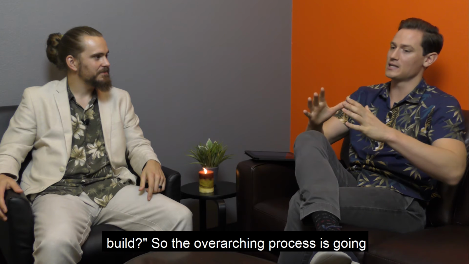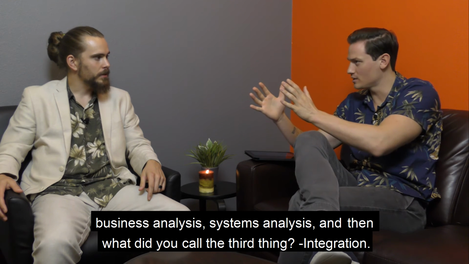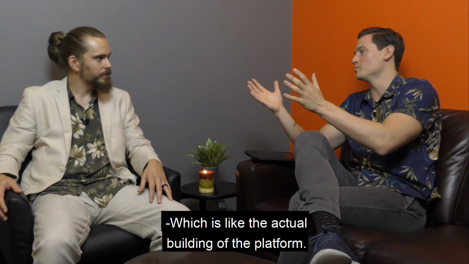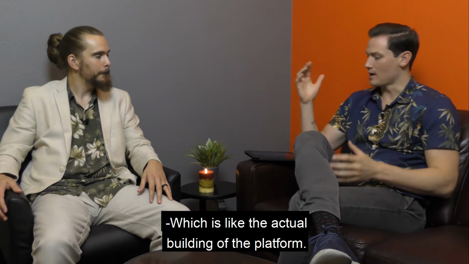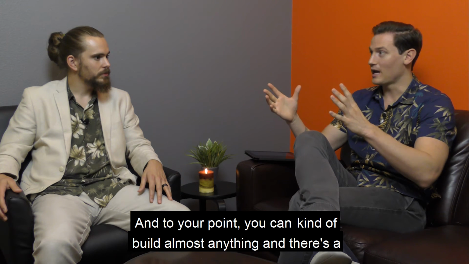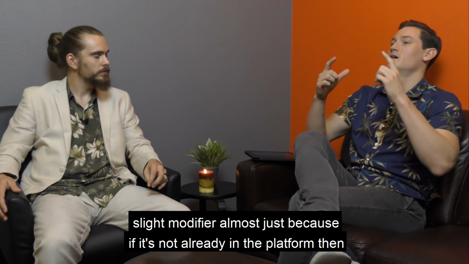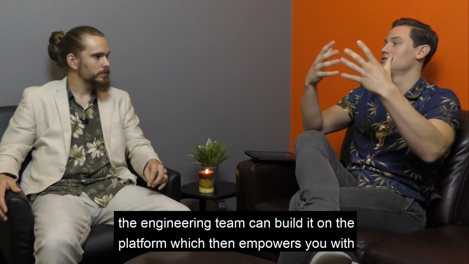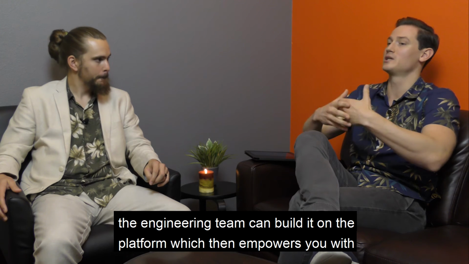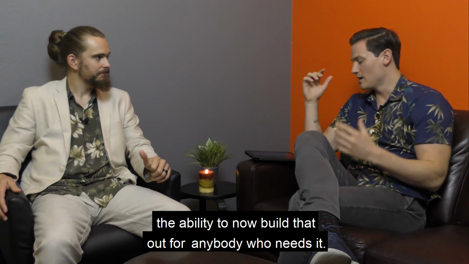So the overarching process is business analysis, systems analysis, and then what did you call the third thing? Integrations, which is the actual building on the platform. And to your point, you can build almost anything. There's a slight modifier in almost, because if it's not already in the platform, the engineering team builds it onto the platform, which then empowers you with the ability to build that out for anybody who needs it.